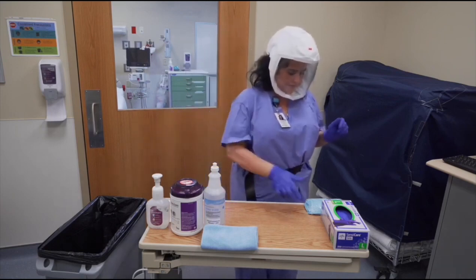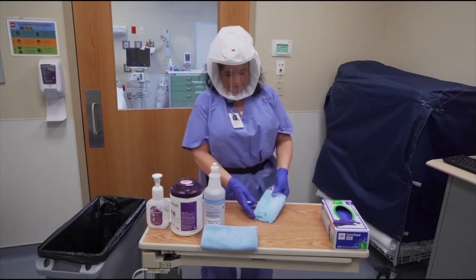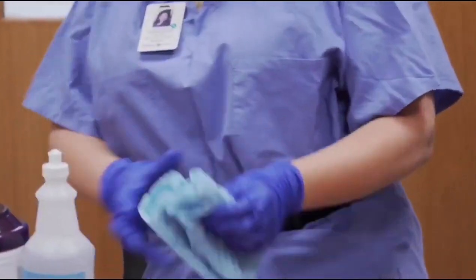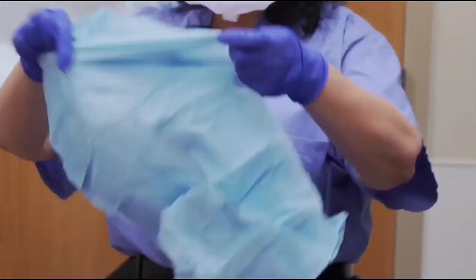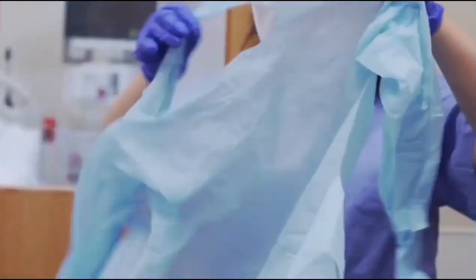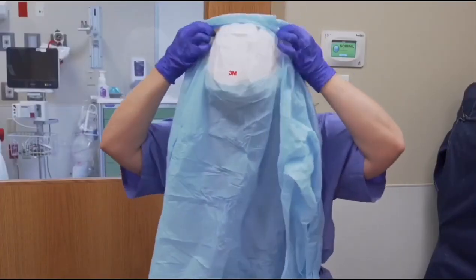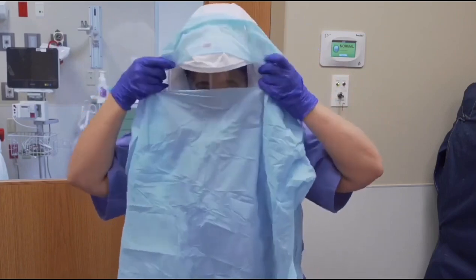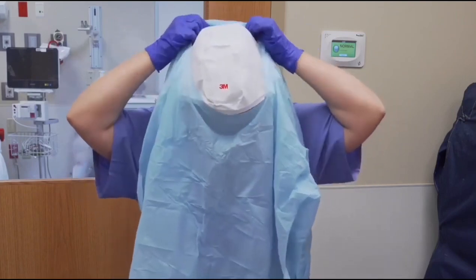Next, don a gown. Be sure not to break the neck hole of the gown, placing it over the PAPR.